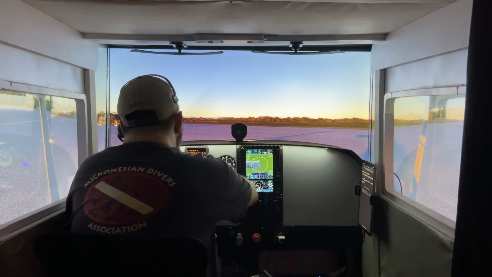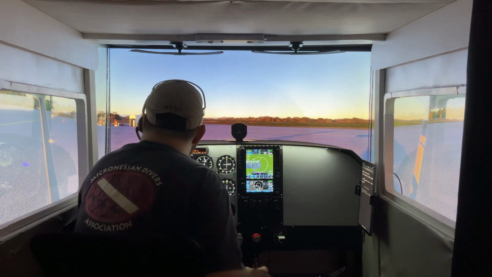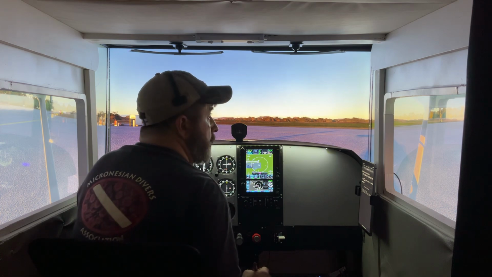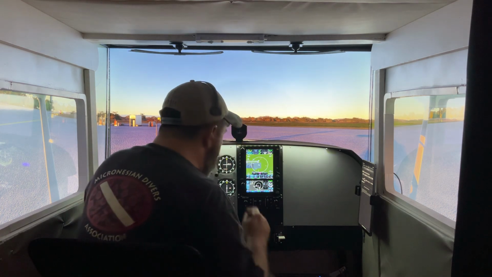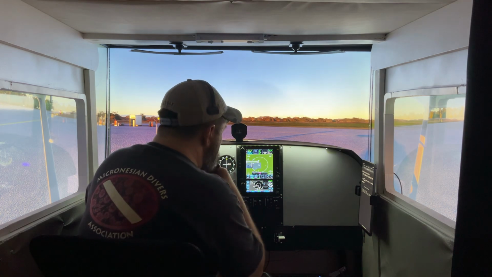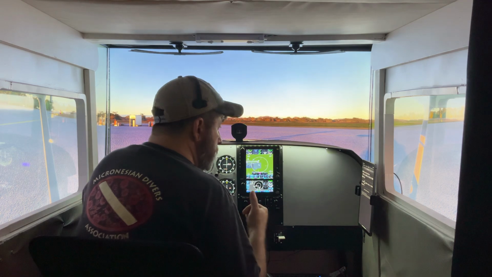Corona Municipal Airport. Automated weather observation. 2056 Zulu. Wind 255 at 13. Visibility 10. Sky conditions clear. Temperature 35. Dew point 20. Altimeter 2990.